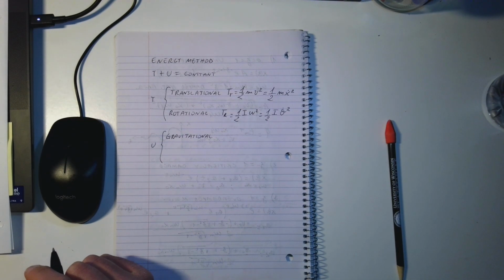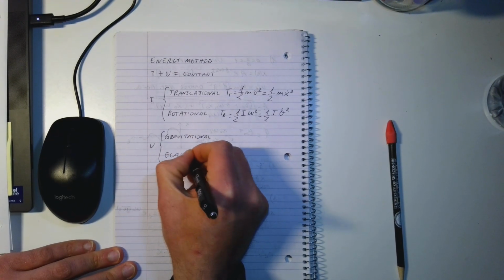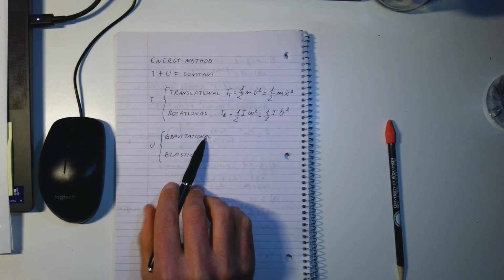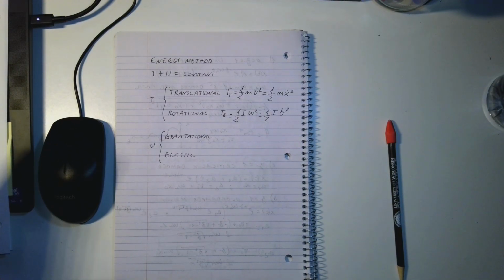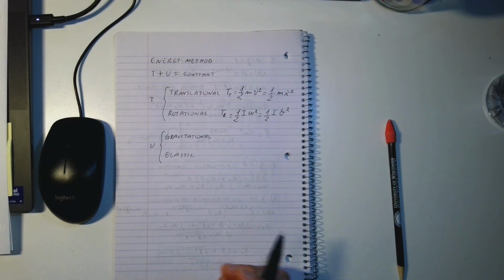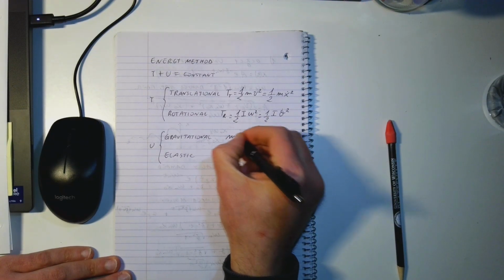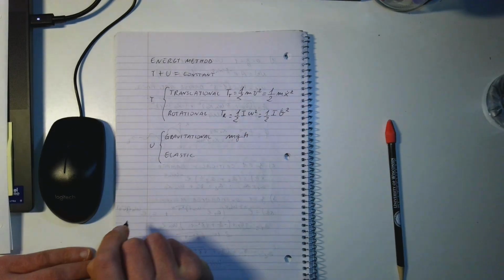The other one will be the elastic potential energy. So the gravitational potential energy is related to the height of a certain object with respect to a certain reference point. It is also related to the mass of the object and the acceleration of gravity. So we can write the gravitational potential energy as mgh.